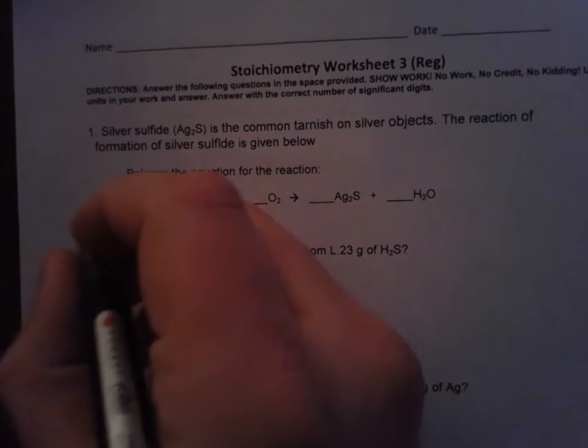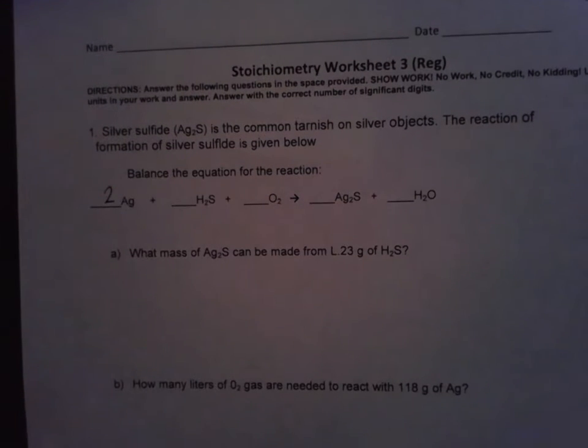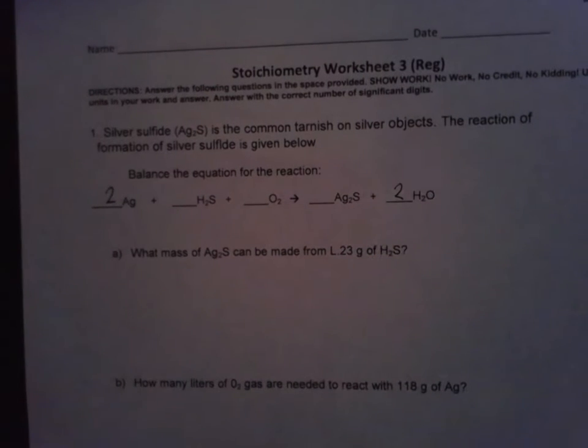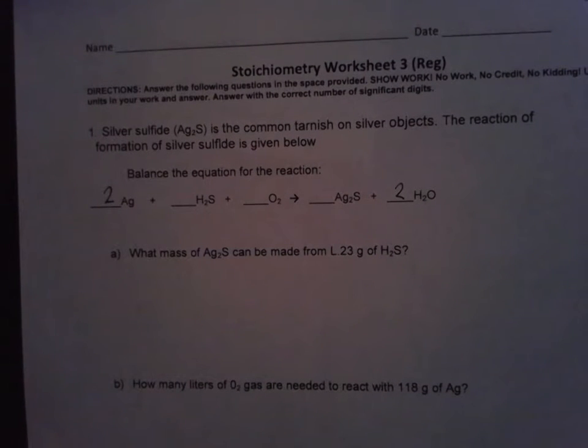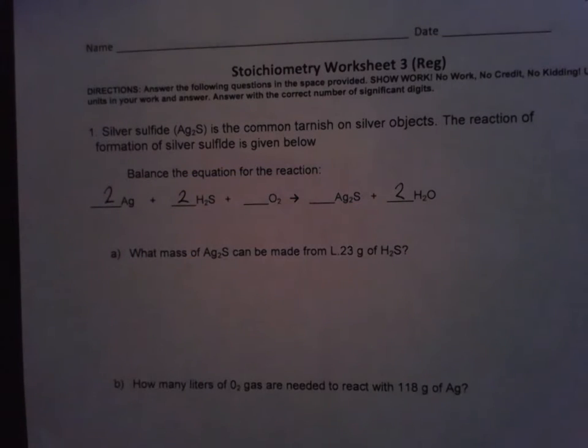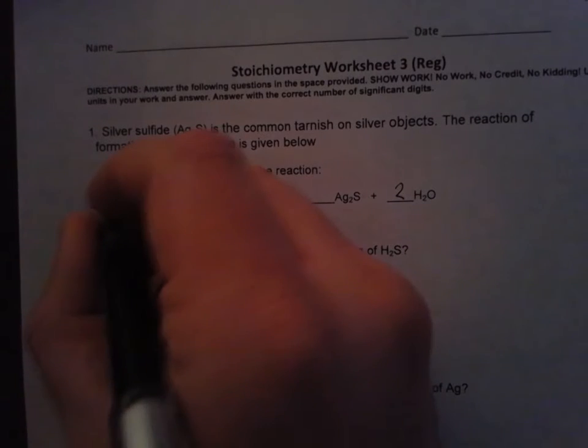So, let's try this. Start with 2 here. And 2 here. Does that balance everything? No. Uh-oh. Will we balance this? 4, 2, 1, 2, 2? Yes. Very good.